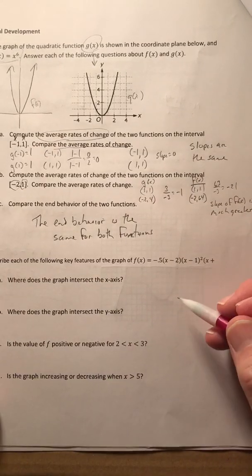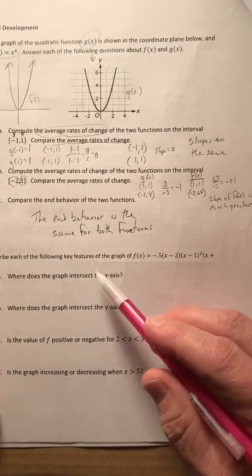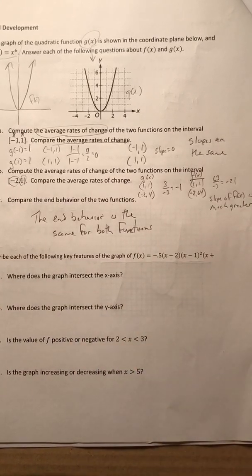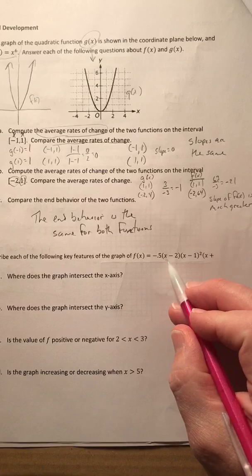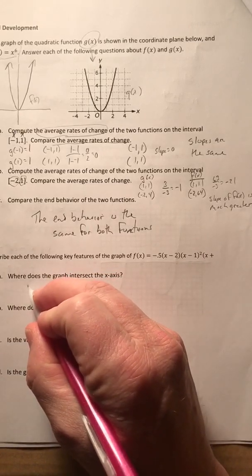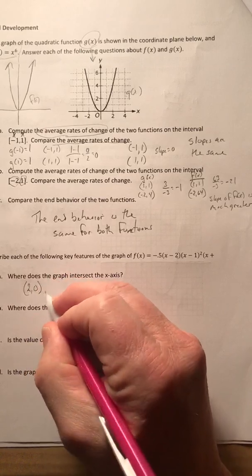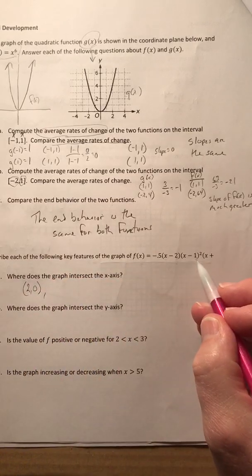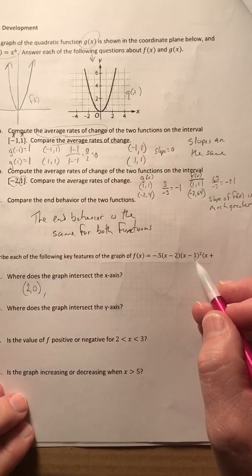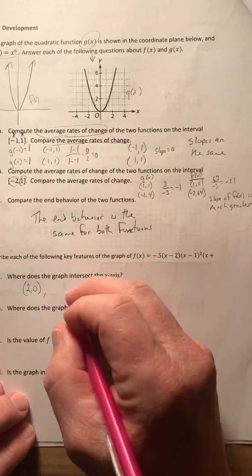Number 2, this one should be fairly basic. It's asking you to describe the key features of the graph. Where does the graph intersect the x-axis? Well, that one should be a pretty easy one. All you got to do is take x minus 2, set it equal to 0. So that would be at (2, 0). Take x minus 1, set that equal to 0. Again, where it intersects the x-axis is the same as the roots or the zeros. So take x minus 1, set that equal to 0, and we get (1, 0).